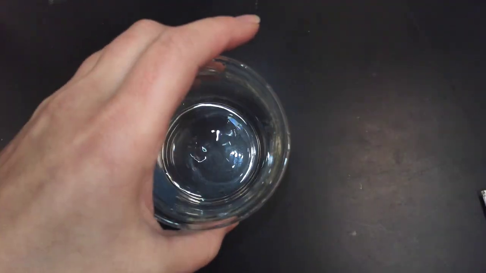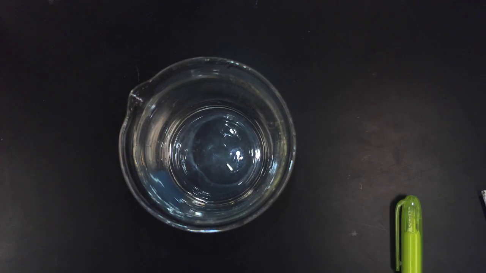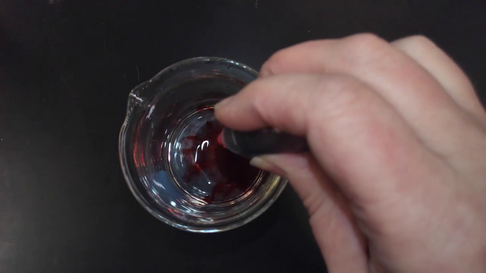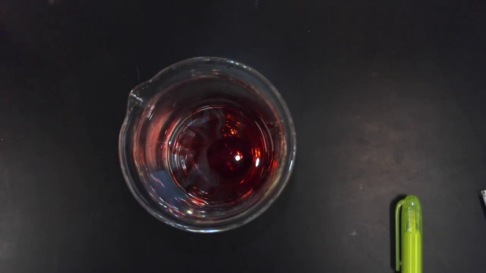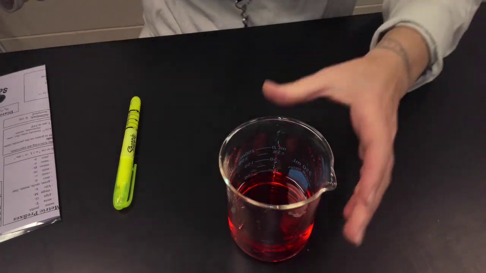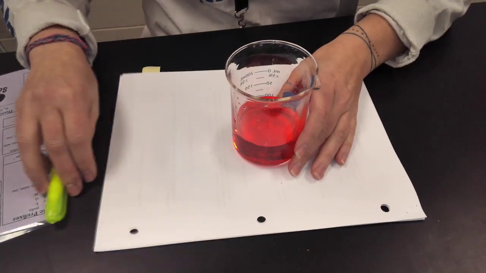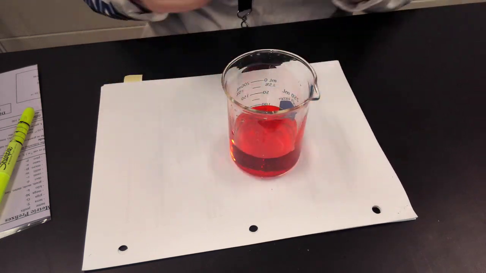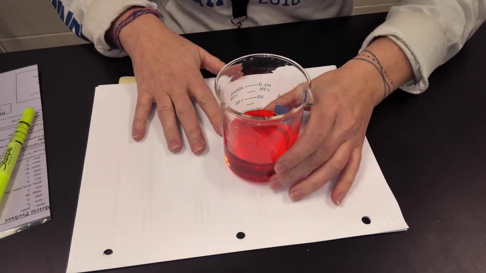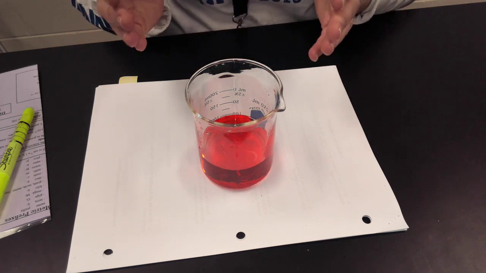So I have here a beaker of water. It's 100 milliliters of water, and to the beaker of water we're going to add some food coloring. Okay, we're going to stir this up. All right, here we go. So let's see if we can flip this around. We have our beaker of water. In this beaker of water, I could say I have a number of moles of food coloring in 100 milliliters. And I could calculate the molarity of this.